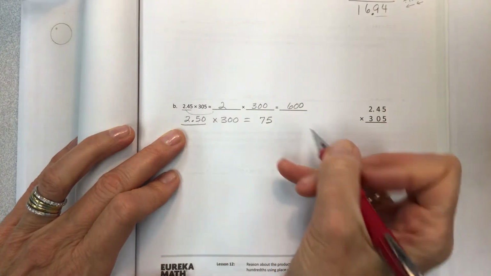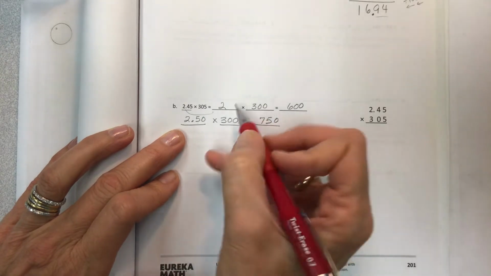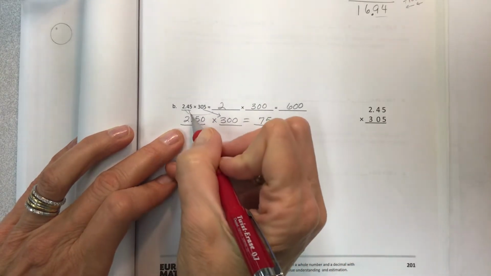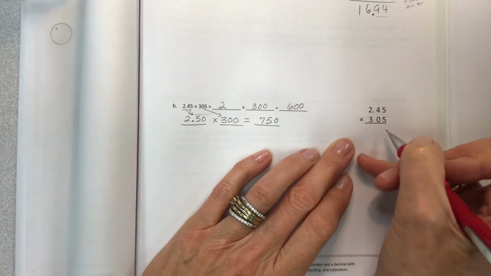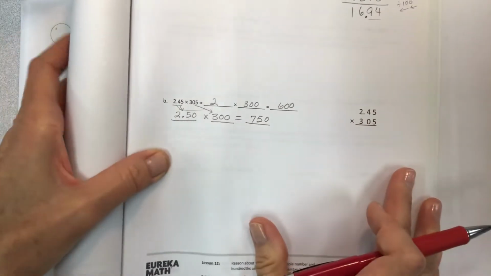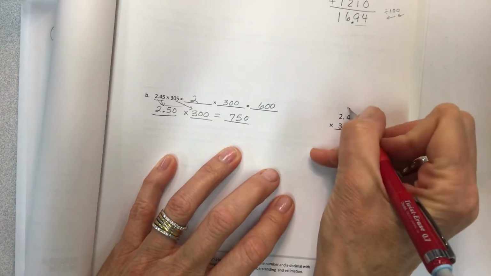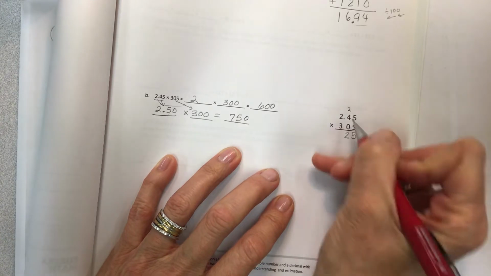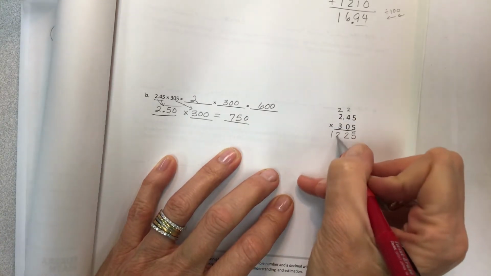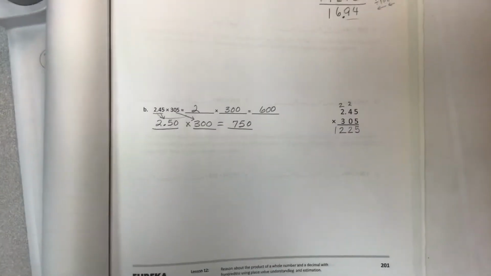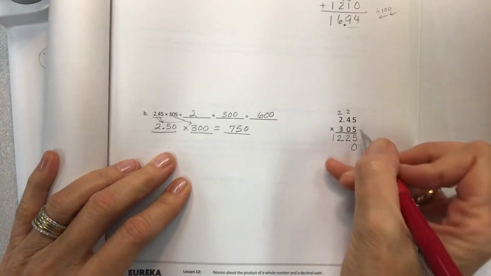So if you have 600 and then you have 750 here, because you're keeping things pretty close, then looking at the standard algorithm, you should be able to compare and see which one is better. So let's do 5 times 5 is 25, and 5 times 4 is 20 plus 2 is 22, carry the 2, and 5 times 2 is 10 plus 2 is 12. And I'm going to straighten this out because it's crooked. It's like it's falling off the page. Okay, and then hold this spot with a 0.